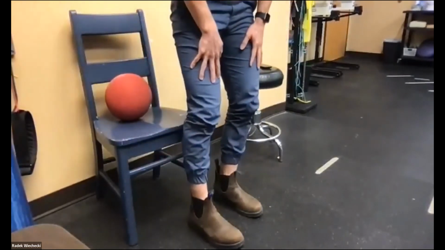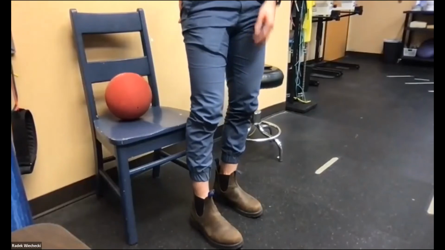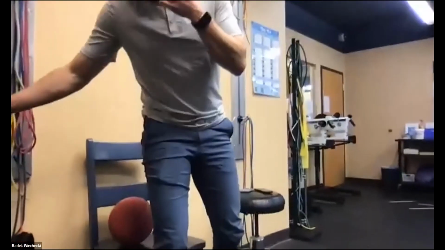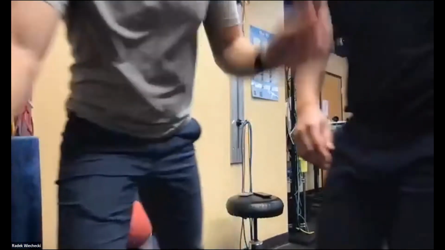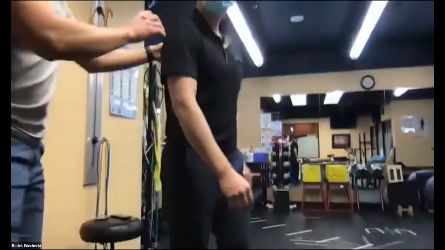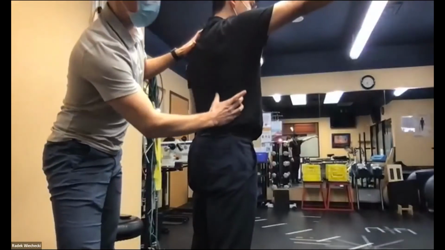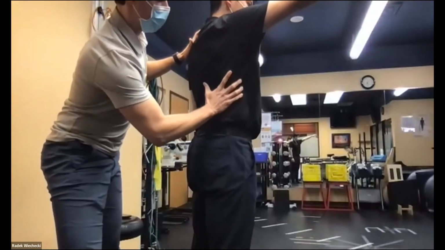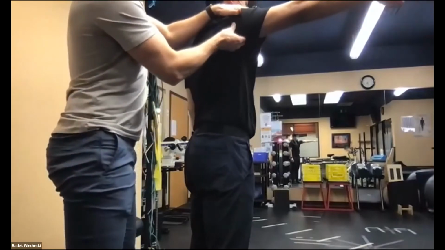So we did the quads, we did the hamstrings, we did the bum, and now I'll get Bryson to do his lats. The lats, if I was to show on Bryson here, are basically this muscle that goes down the entire back. It starts almost at your lower back and comes up, and it makes the back part of your armpit.